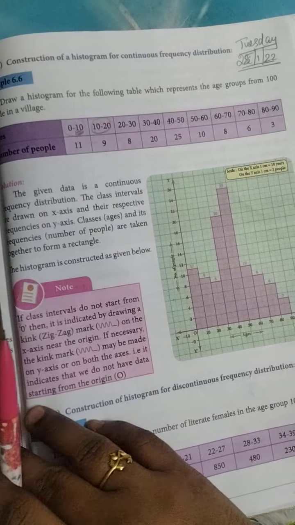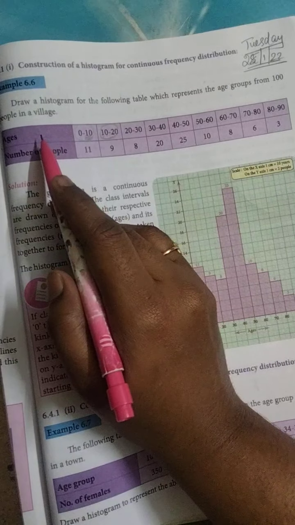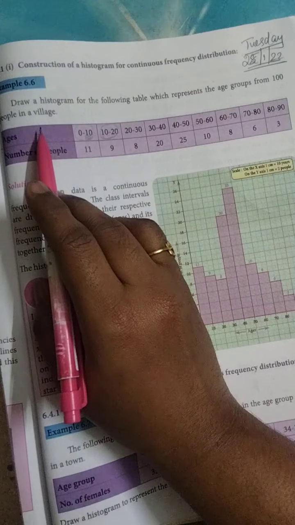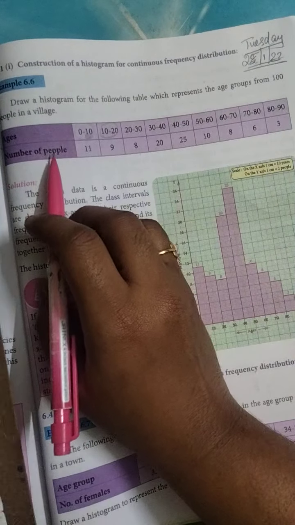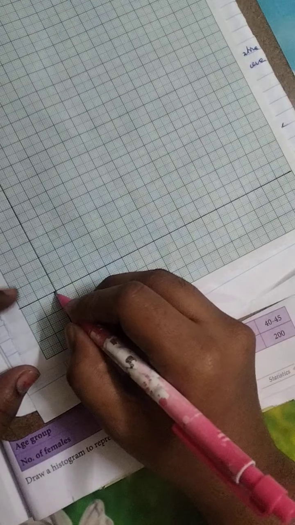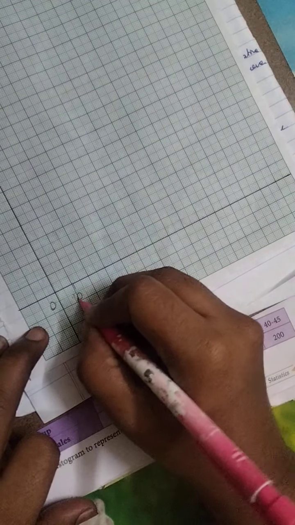In that graph sheet the x-axis will be the ages. The class interval I have explained to you already. We have to write the class interval in the x-axis. So numbers, frequency in the y-axis. Okay, so frequency in the y-axis. So listen, we are going to represent the class intervals. So here we can denote it as 0, then here we can denote it as 10.